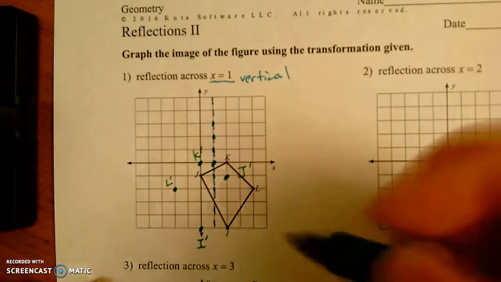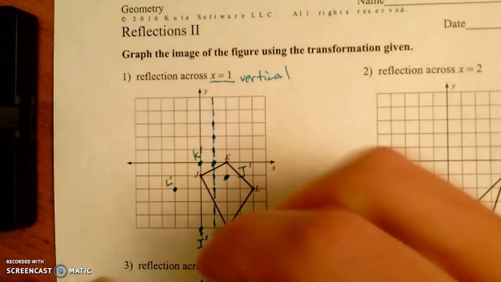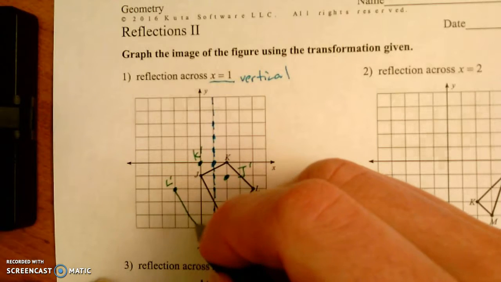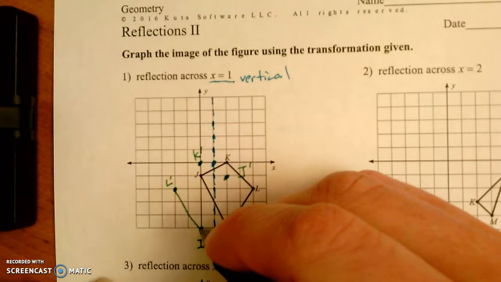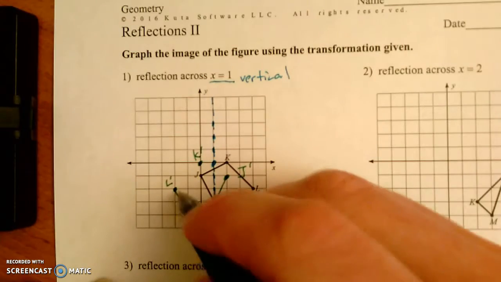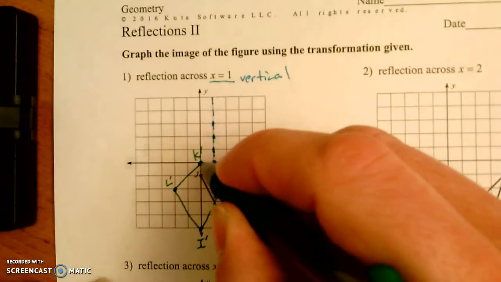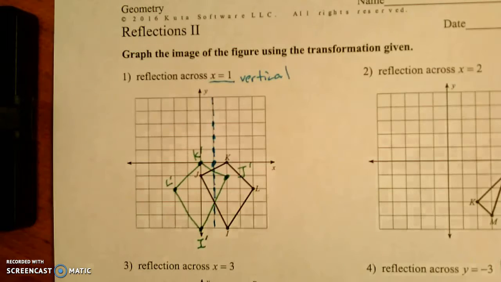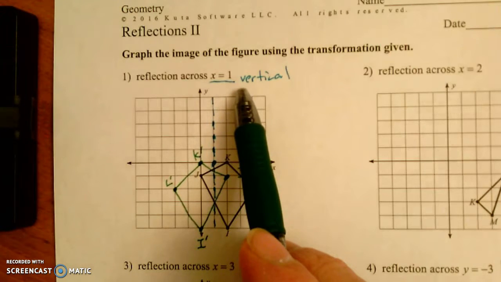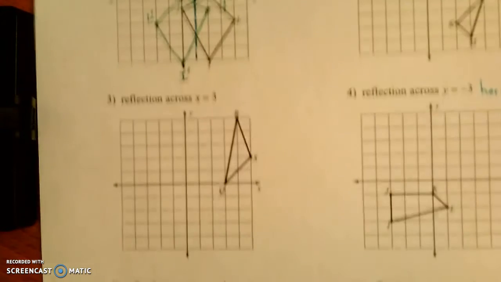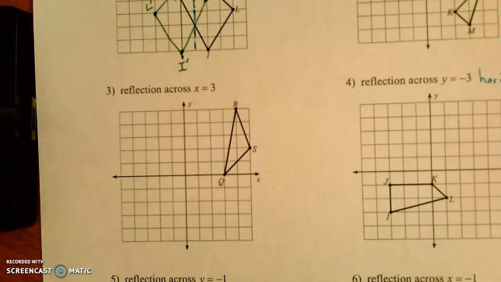And of course, you have to make sure you connect the points in the correct order. So I goes to L, and then I goes up to J, so I prime goes to J prime, and so on. We get this sort of whopper-jawed, kite-ish figure. I think the rest of these are pretty straightforward. Just be sure that you remember which are horizontal lines and which are vertical lines. Remember, if it's x equals something, it's vertical. If it's y equals something, it's horizontal.